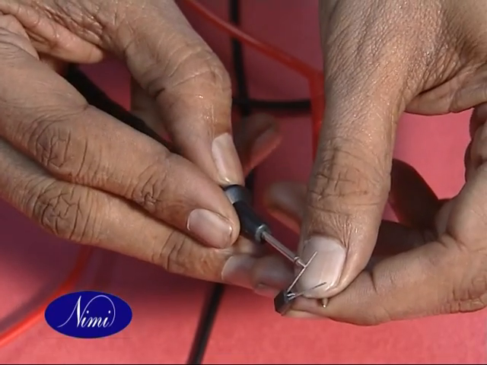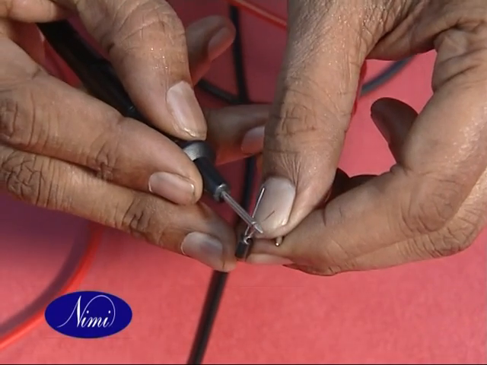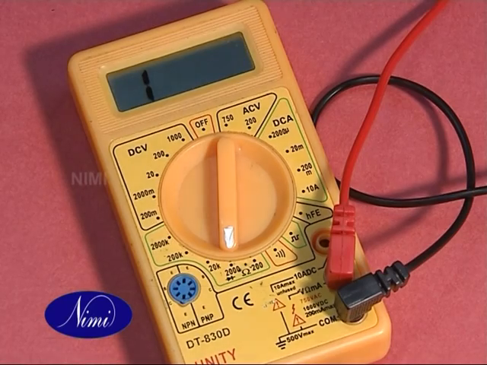Now we connect the positive probe to the base and connect the other terminals with the negative probe. No readings. This is good.